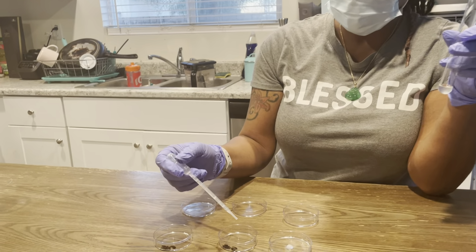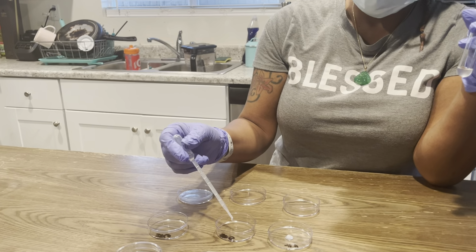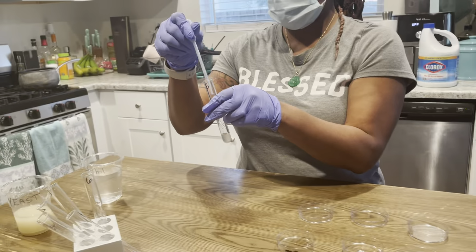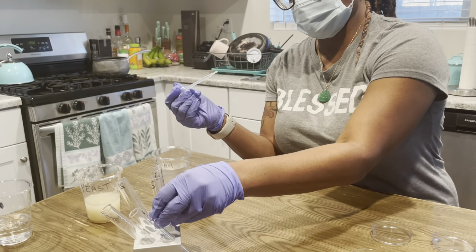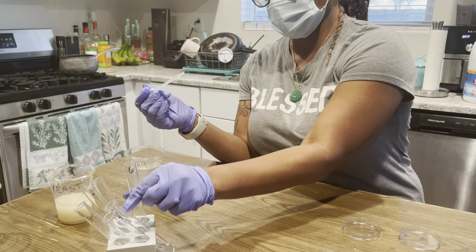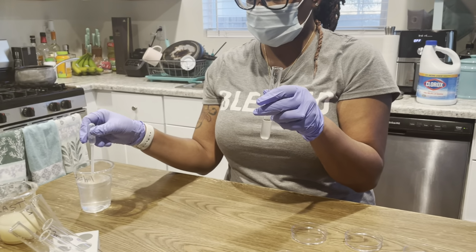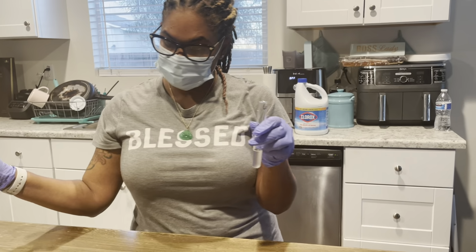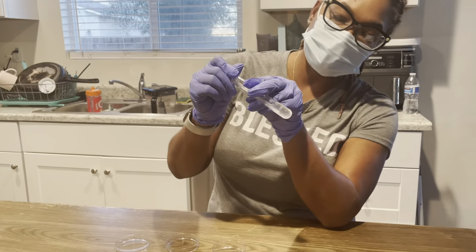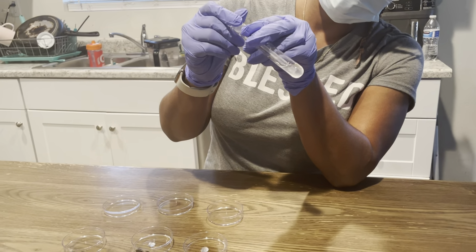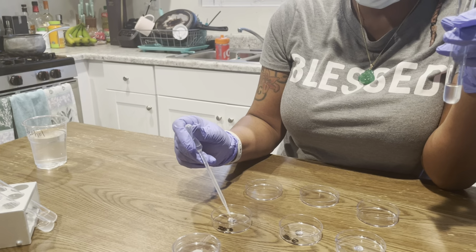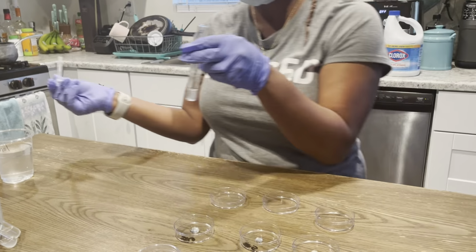Place it in my Petri plate. 1, 2, 3, 4. And the last one will be test tube 6. I'm going to place 4 drops again in my plate. 2, 3, 4. We are all done.